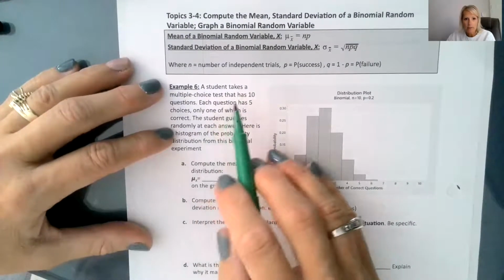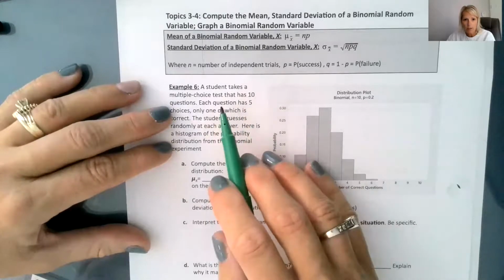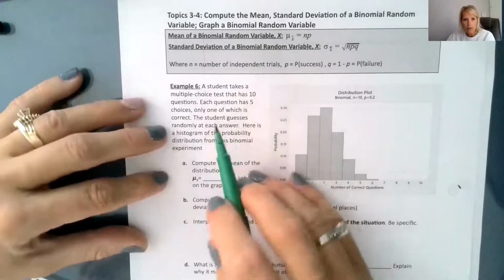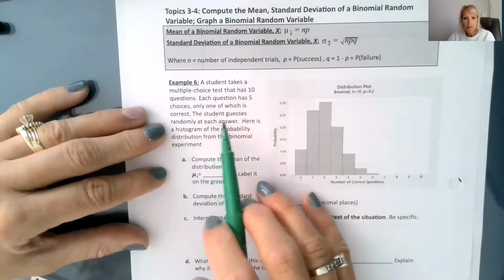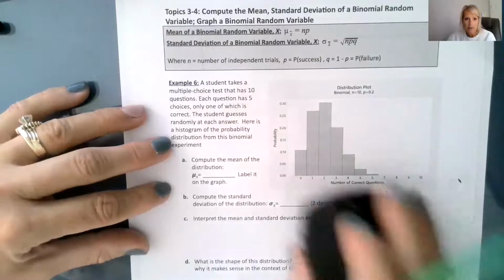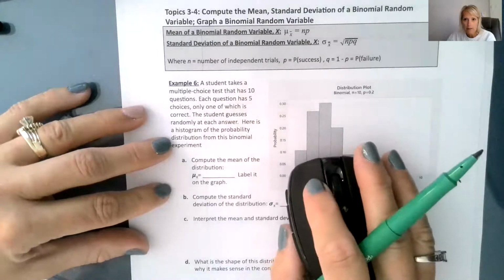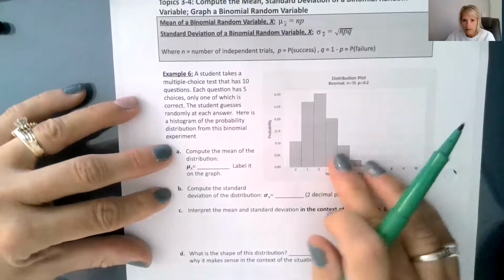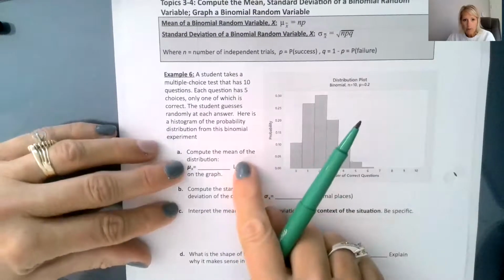It says a student takes a multiple choice test. It has 10 questions. Each question has 5 choices, only one of which is correct. So we've kind of looked at this scenario. The student guesses randomly at each answer. Here's a histogram of the probability distribution from this experiment. Here is our histogram. Compute the mean of the distribution.